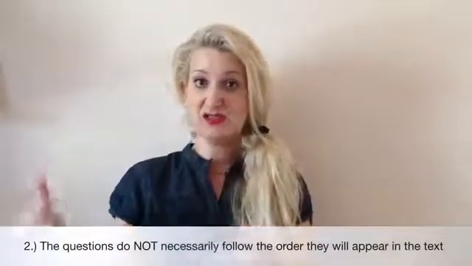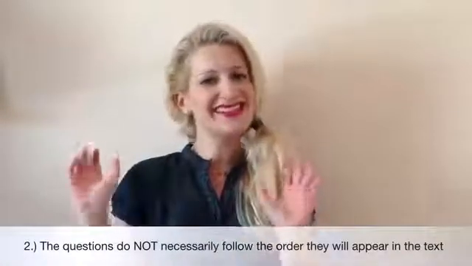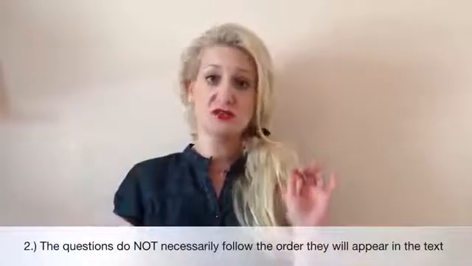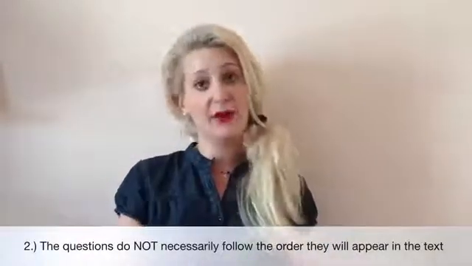Secondly, this is really important. Usually, in most tasks in IELTS reading, the questions and the gaps follow the same order as they will appear in the text. Unfortunately, this is not the case with completion tasks. So please keep in mind that when you see a completion task, the questions and the gaps will not necessarily follow the order in which they appear in the text. Okay, so please keep that in mind because this is really important.